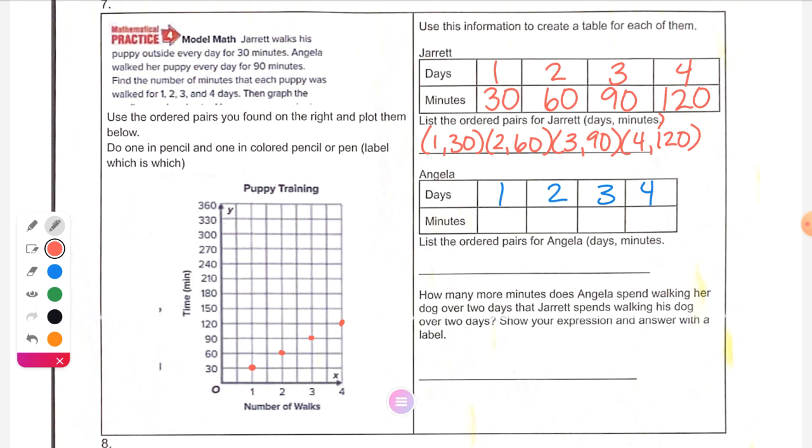Angela's. Okay, I do need to add Angela's, but before I do Angela's, before I put this down? The minutes. You have to write with the dot. Yeah, put a key so we know that my red marker means I'm talking about who? Jarrett. I'm just going to put it out here to the side saying my red dots are Jarrett.